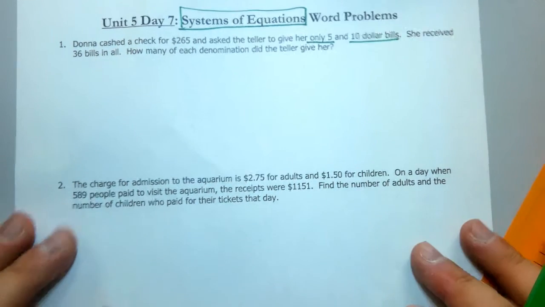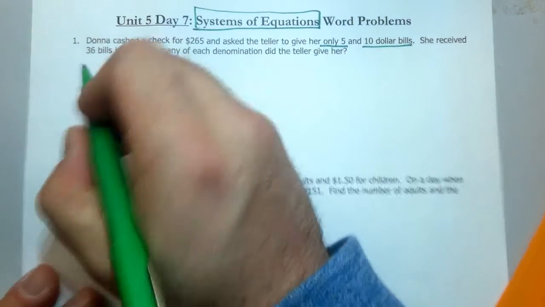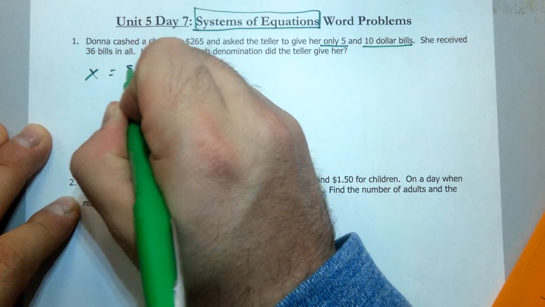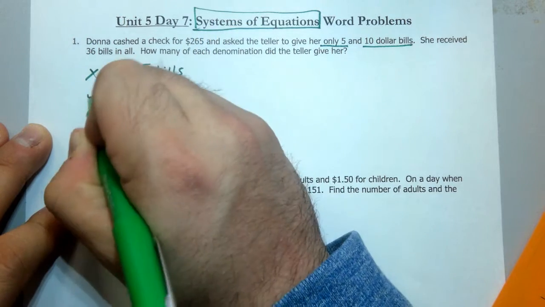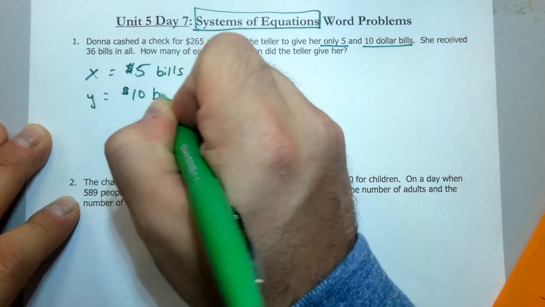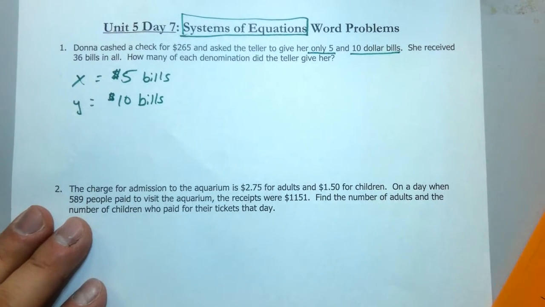So going into this, I'm going to establish what I want to call each one. I'm going to call X my $5 bills, and I'll call Y my $10 bills. These aren't the equations you're going to use, but these are the rules that you're setting for yourself as you build your equations.